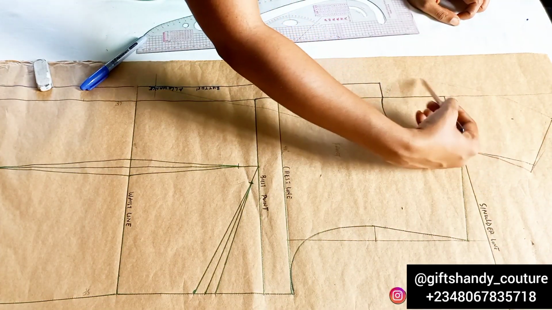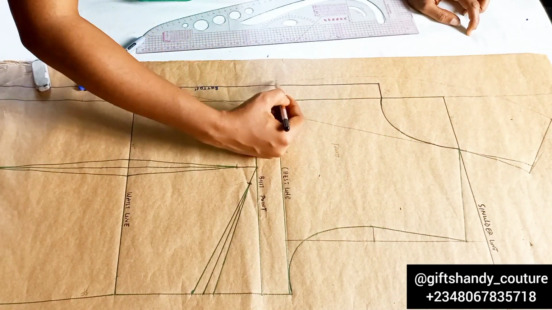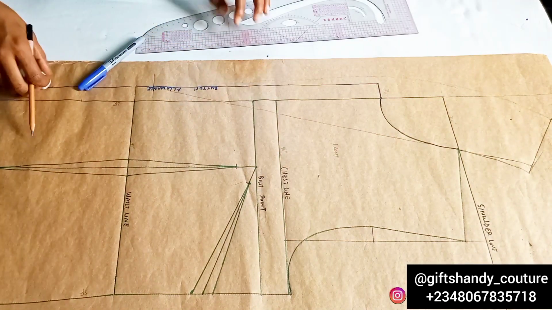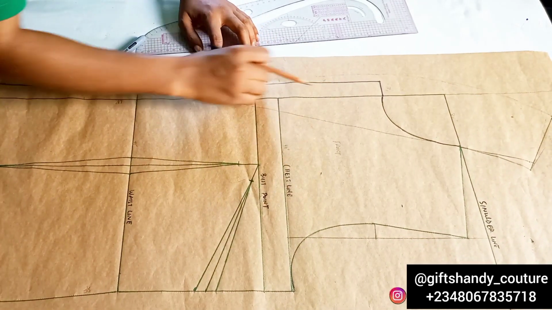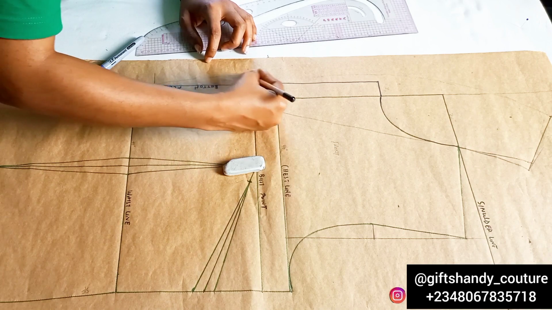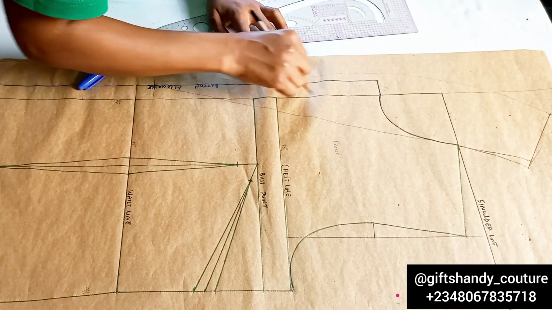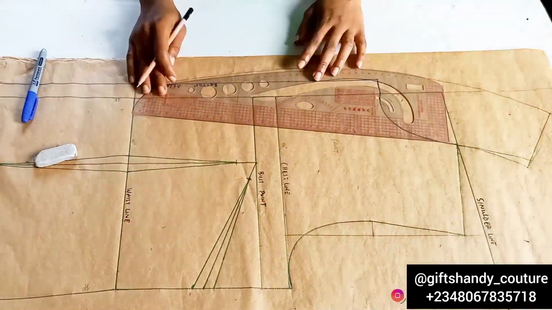Please go ahead and do whatever color you feel it's okay for you. For me, I'm just going in with my pencil like so, just to draw in the color, okay? And as you can see, I'm just erasing and redrawing until I get what I feel I'm okay with. Please do well to repeat the same process for yours, okay?